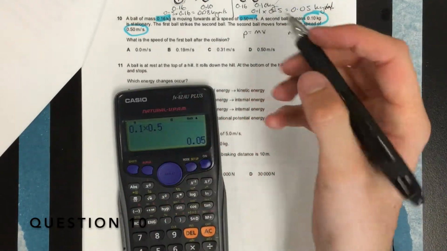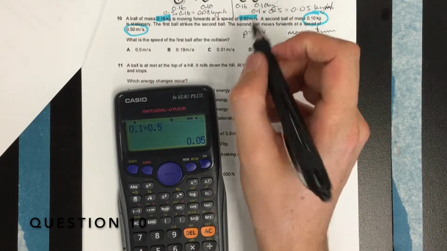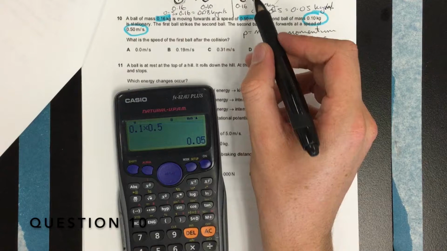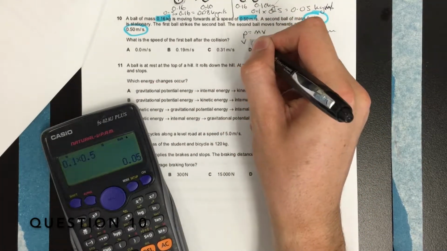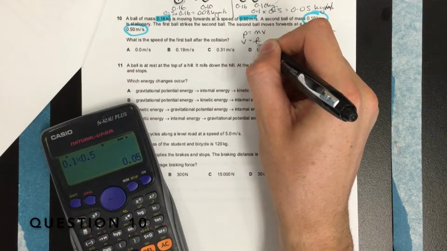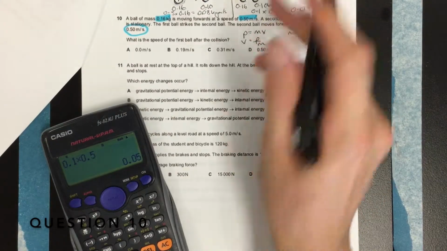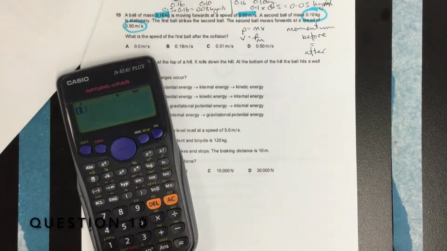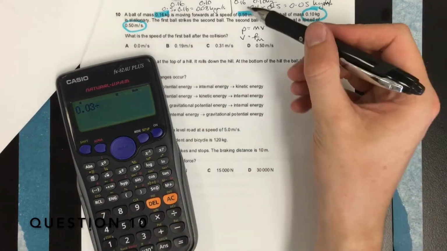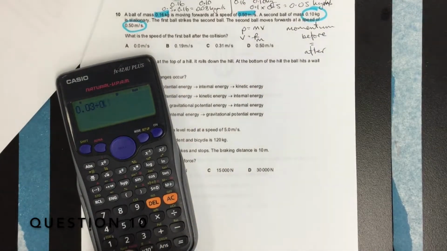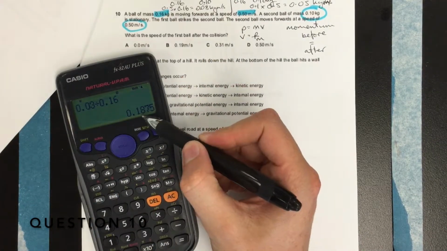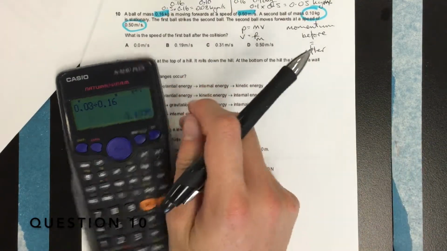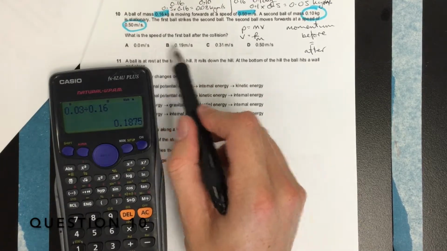So I'm almost there. I know that this ball has a momentum of 0.03. What I now need to do is work out its speed. So speed is momentum divided by mass. So I can go 0.03 divided by its mass, 0.16. If I do that, I get 0.1875. Now that answer doesn't match any of these exactly.